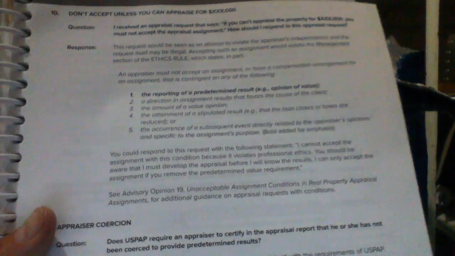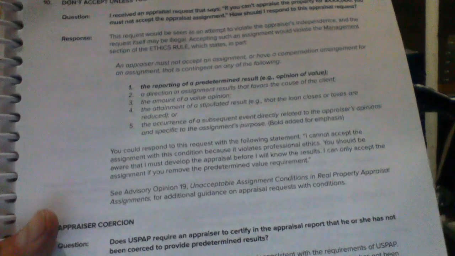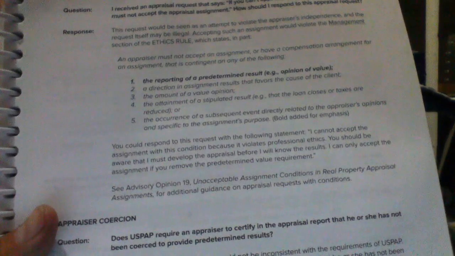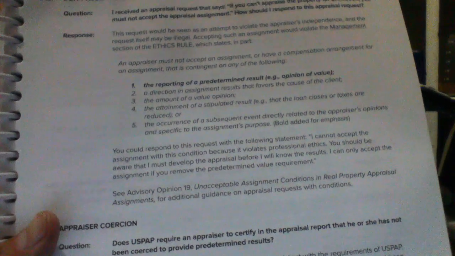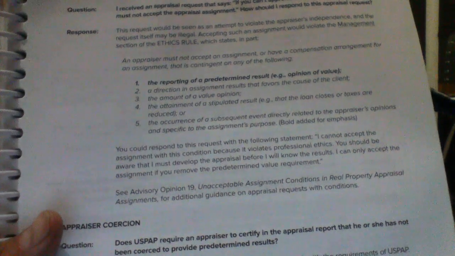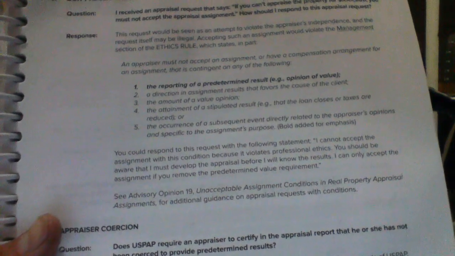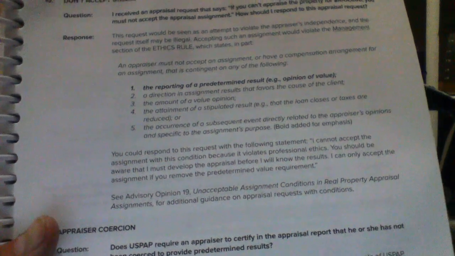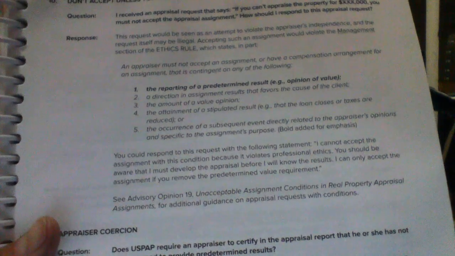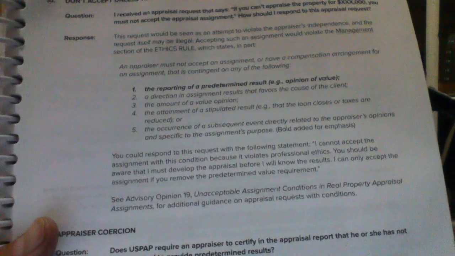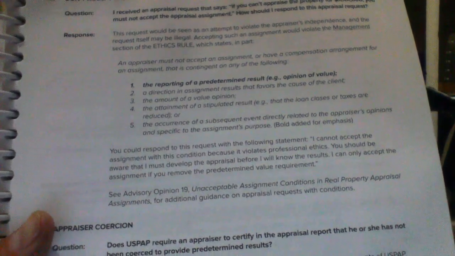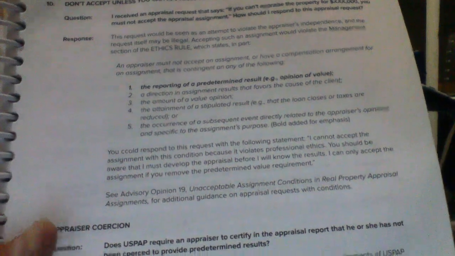You could respond to this request with the following statement. I cannot accept the assignment with this condition because it violates professional ethics. You should be aware that I must develop the appraisal before I will know the results. I can only accept the assignment if you remove the predetermined value requirement. See Advisory Opinion 19, Unacceptable Assignment Conditions in Real Property Appraisal Assignments, for additional guidance on appraisal requests with conditions.